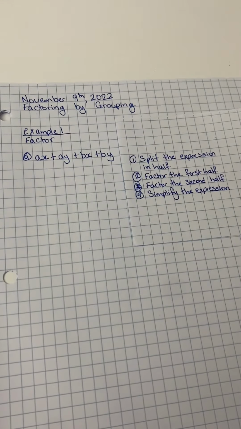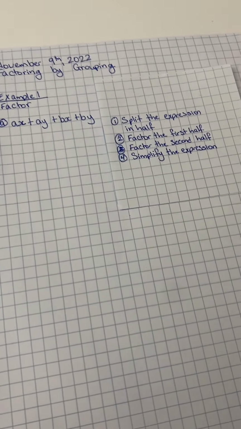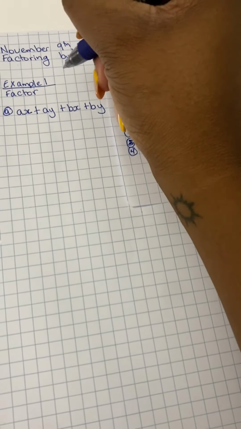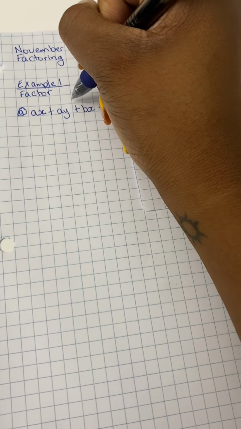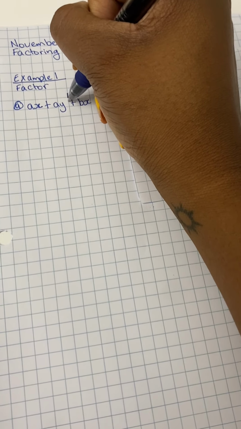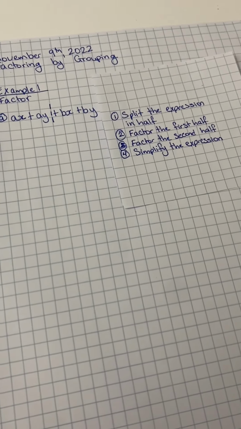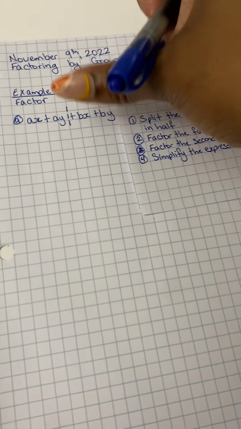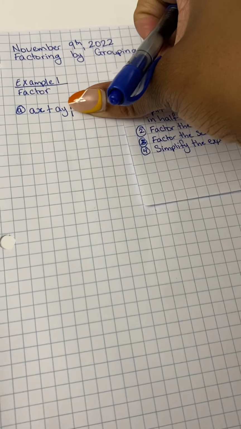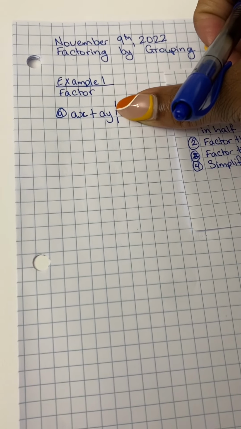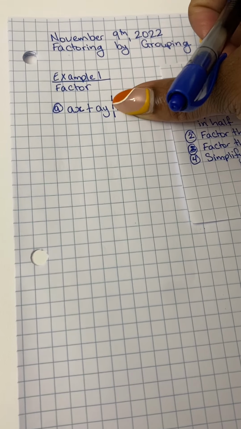All right, so here are the steps that we're going to use. First thing I'm going to do is split the expression in half. So I'm just going to do a dotted line, or a broken line really, that splits my expression in half. Now, I'm just going to focus on the first half, almost like I'm ignoring the second half. And if I look at that first half, I'm going to determine what their highest common factor is.